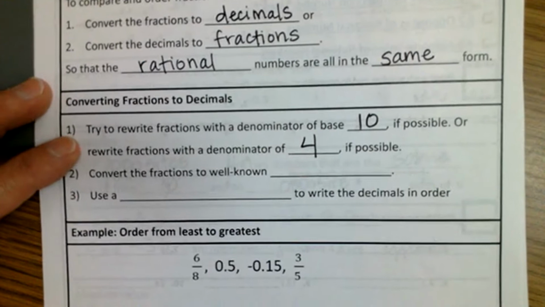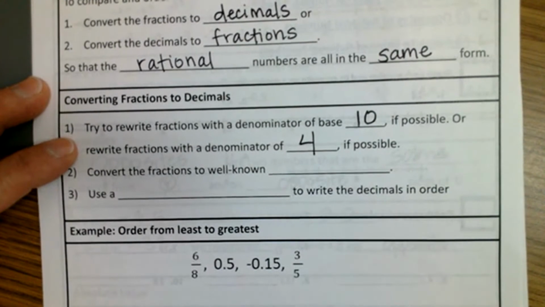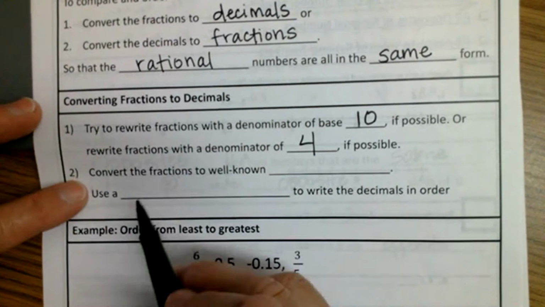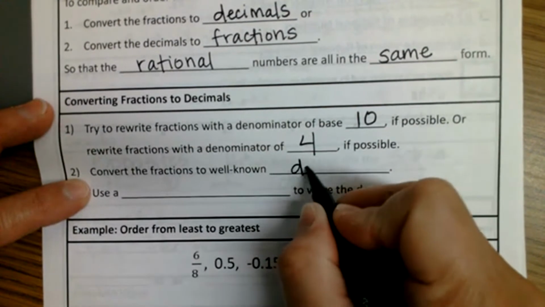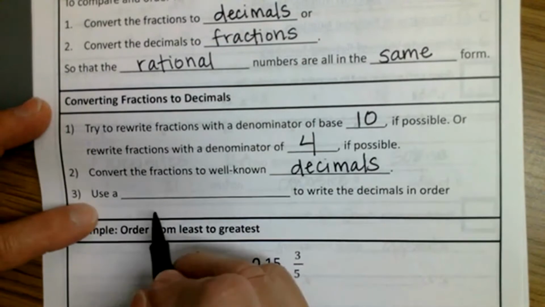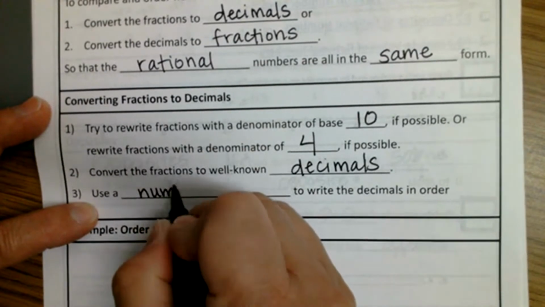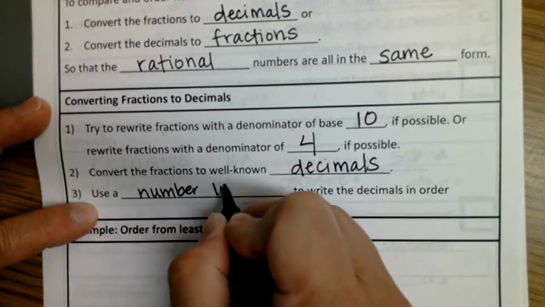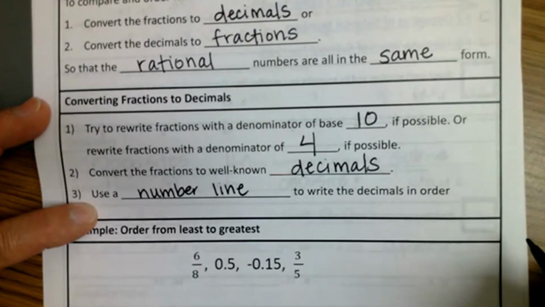So convert the fractions to well-known decimals, and then use a number line to write the decimals in order.